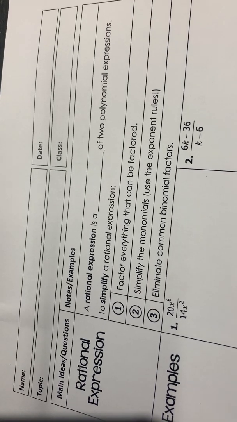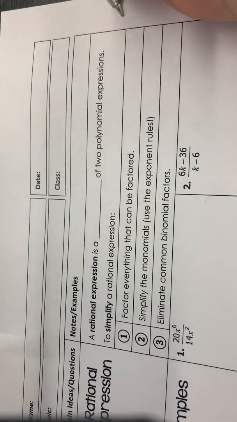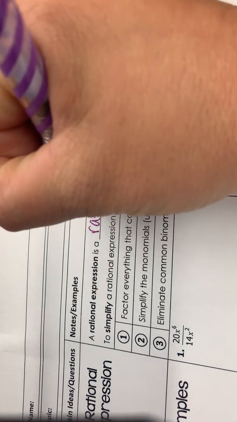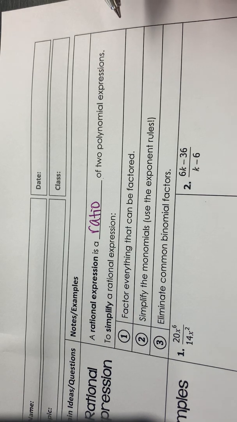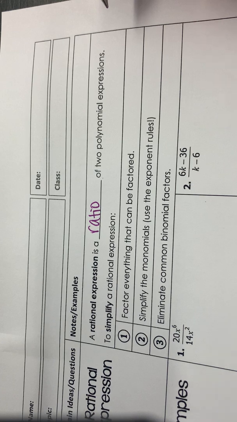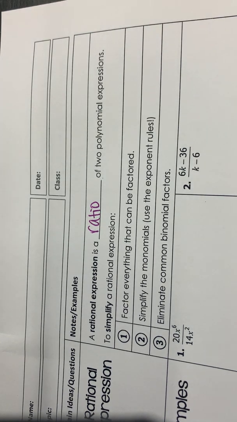So a little bit on rational expressions. A rational expression is a ratio of two polynomial expressions. It says to simplify a rational expression, factor everything that can be factored, simplify the binomials, use the exponent rules, eliminate common binomial factors. So on the first one, we just have binomials, okay?